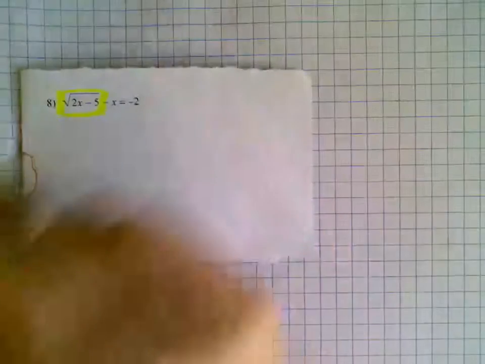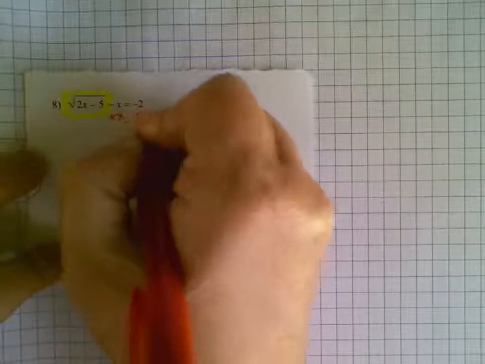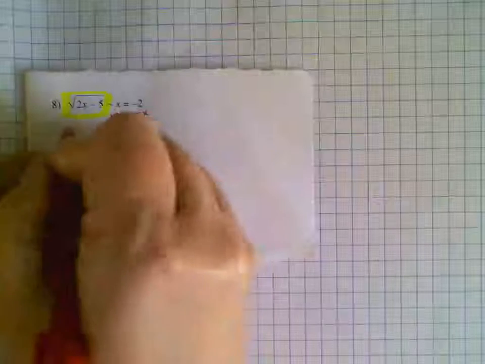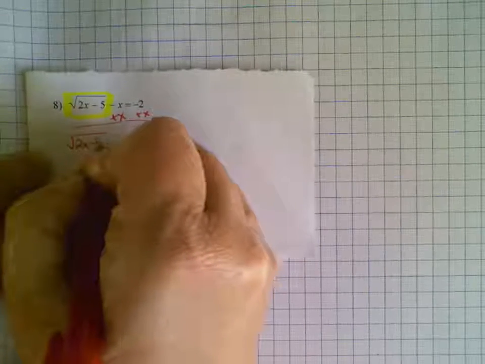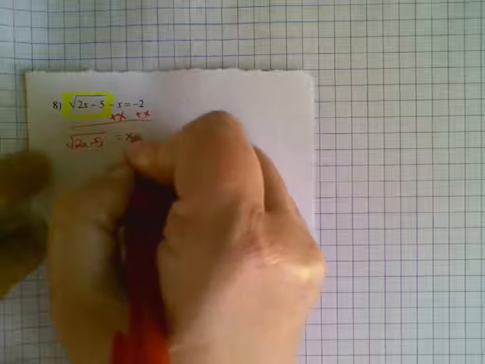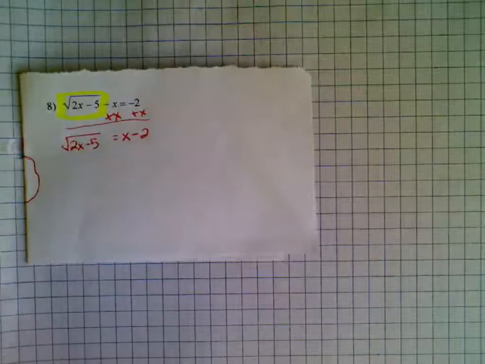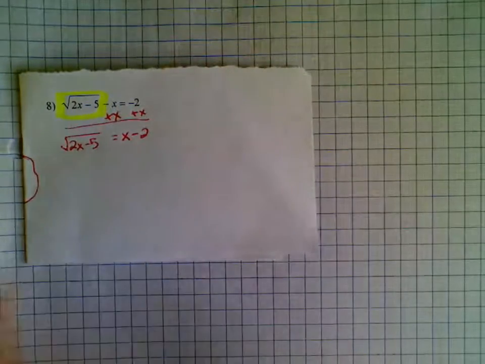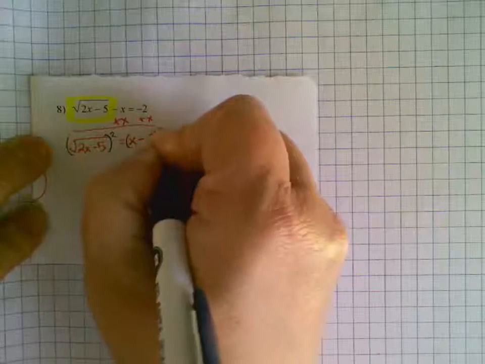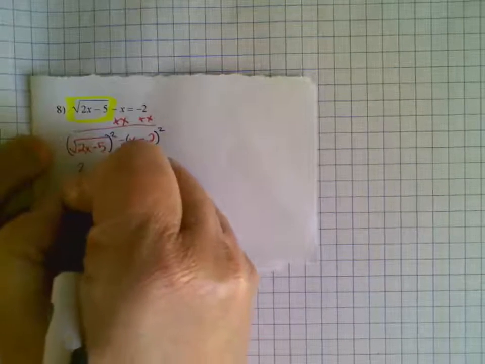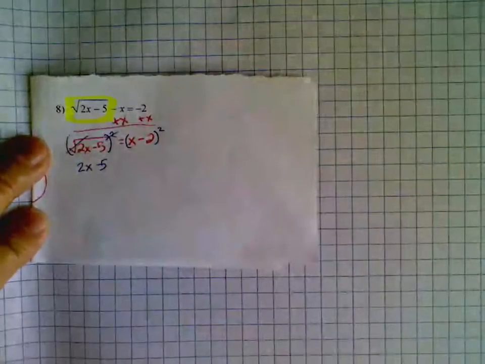So the very first thing we're going to have to do is move that x over to the other side by adding. So that's going to give us square root of 2x minus 5 equal to x minus 2. It's a positive x minus 2. All right. Then just like in number 7, we're going to square both sides. So this comes out nicely to just 2x minus 5 because the root and the exponent cancel.